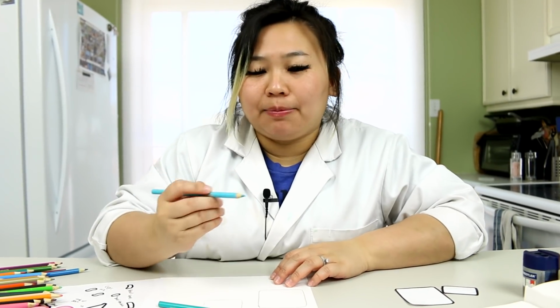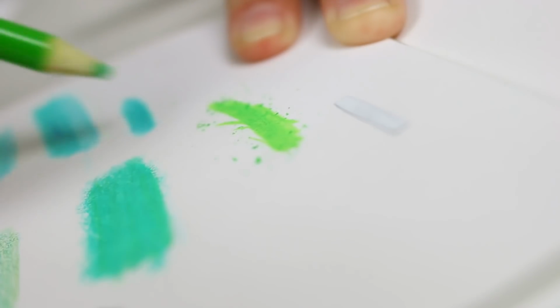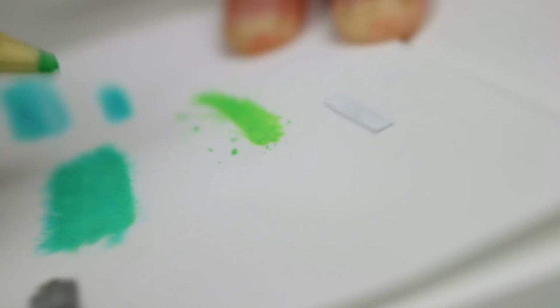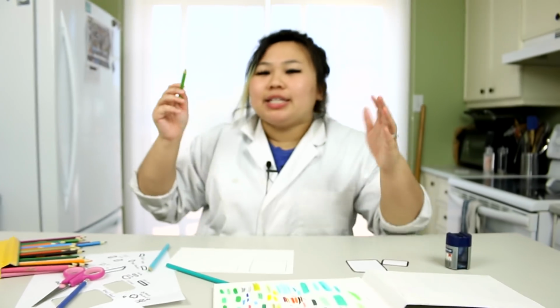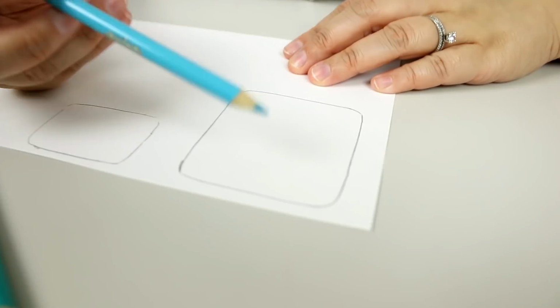The thing about color pencils, you don't want to color too hard. You know you're coloring too hard when you do something like this. You see all those little color specks that just fly off? That means you're doing it too hard. You have to do it lighter. So you just color it lightly. It takes a little bit of time, but I guarantee you that your pencil won't break and you won't have these little smudges of color specks flying all over the place. All right, so let's get started with coloring BMO.